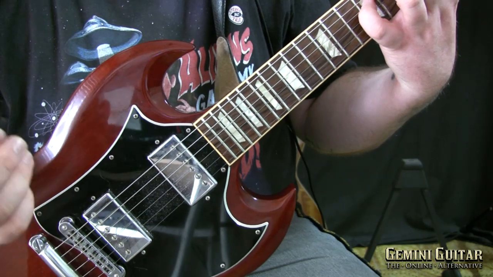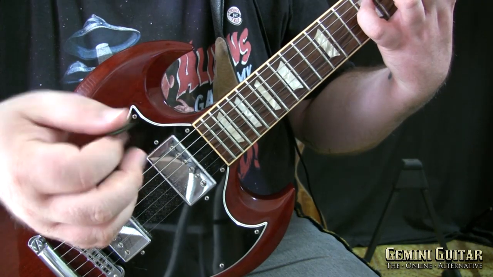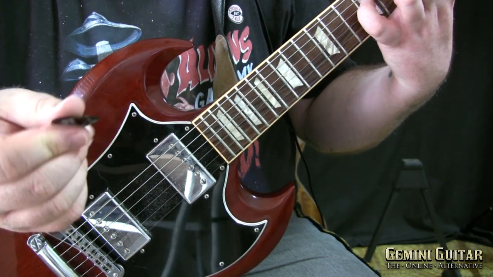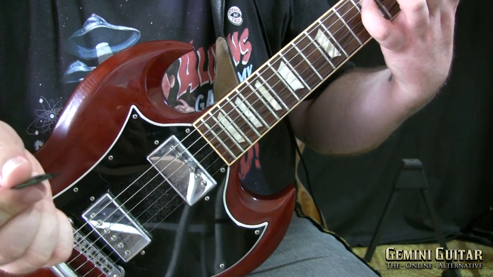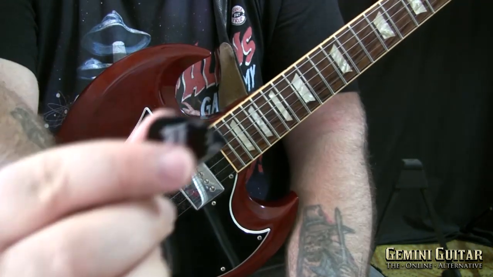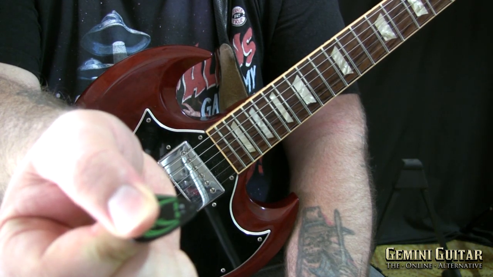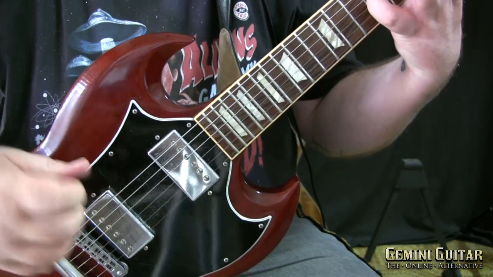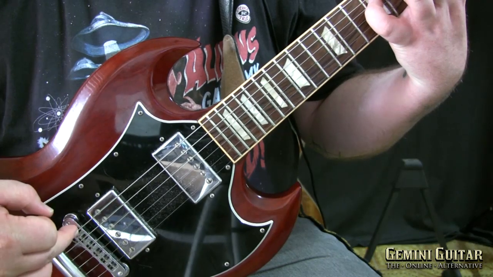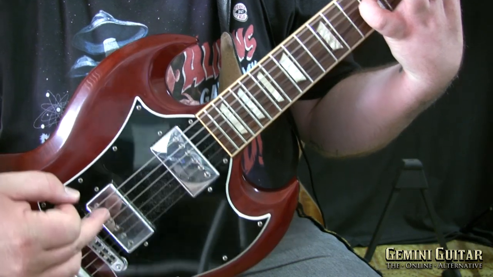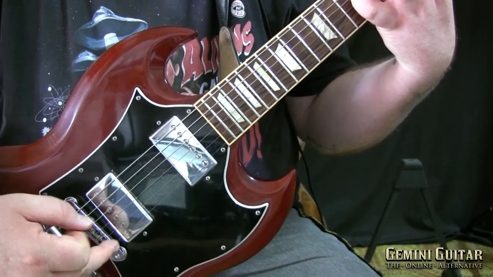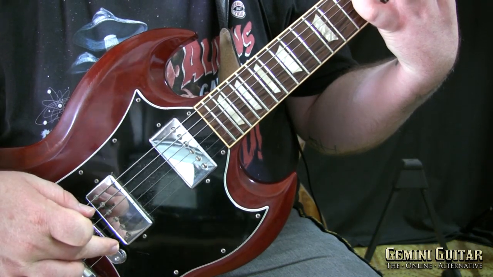Now the second approach involves holding the pick very lightly between the index and thumb, as always, but what I like to do here is I let more of the point show. I'll just see if I can show you that. So it looks like that. And then we're going to go right where the bridge meets the saddle. In the SG's case, it's just here. Right there, just where the strings join the saddle.